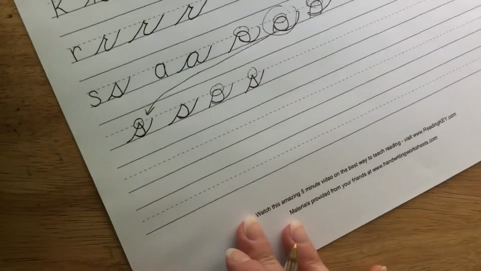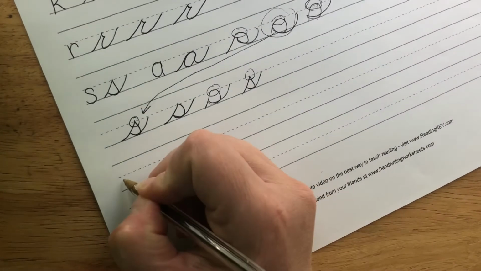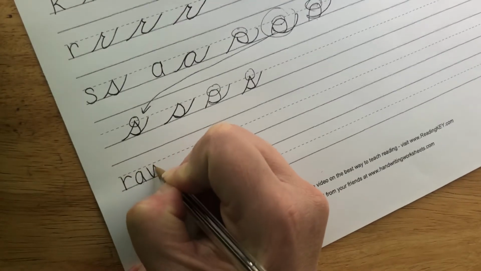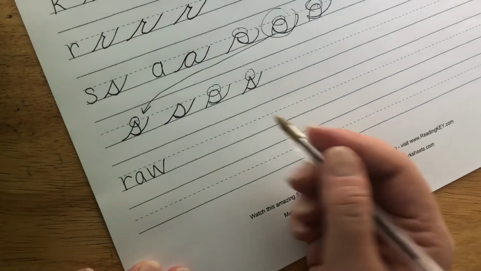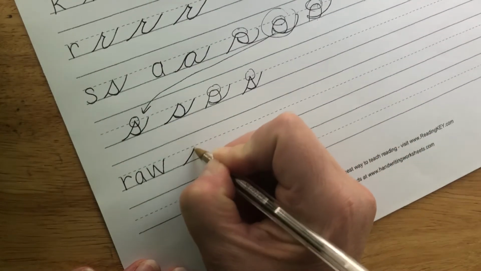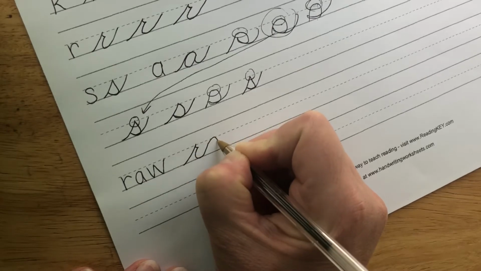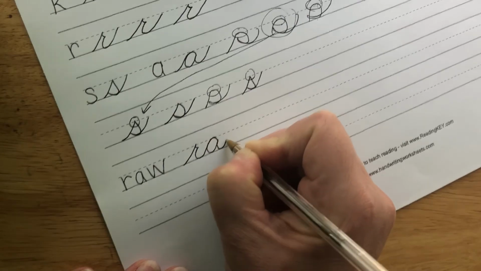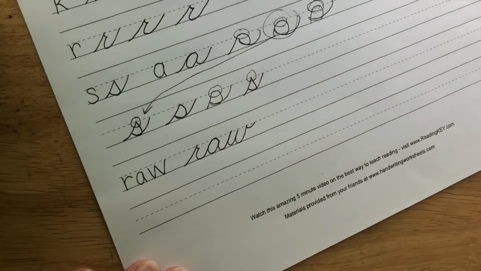All right, good. So we're going to do four words today. First word we're going to do is the word raw. How many of you like to eat raw vegetables or cooked vegetables? We start with our R. Little bitty hook down into my A, which goes up and back around. Connect it into my W. 1, 2, 3, hook. There's the word raw.